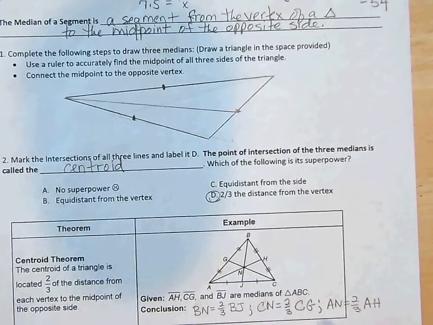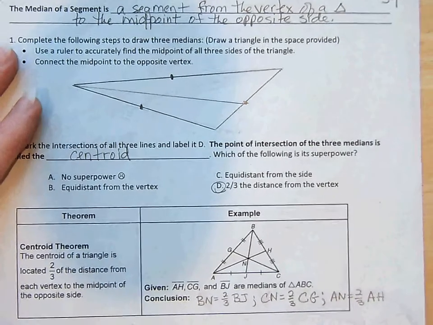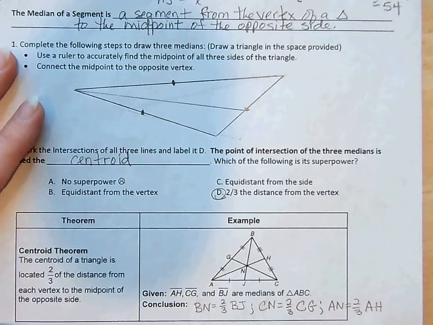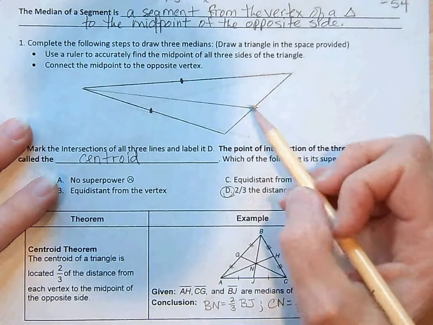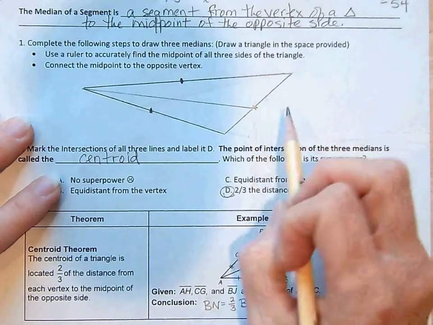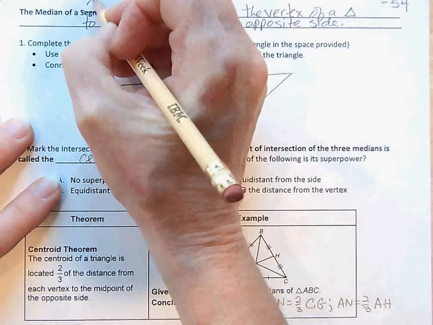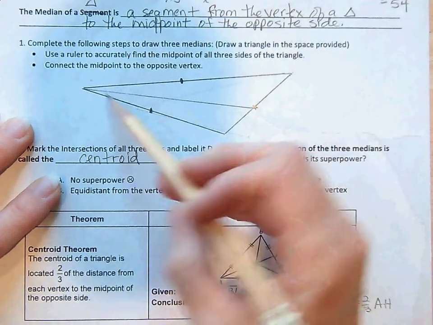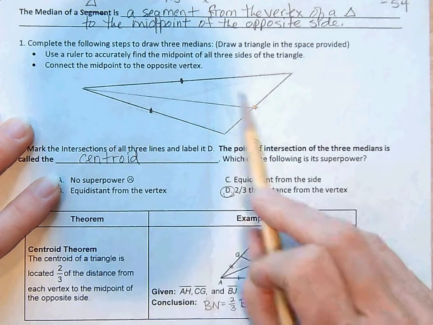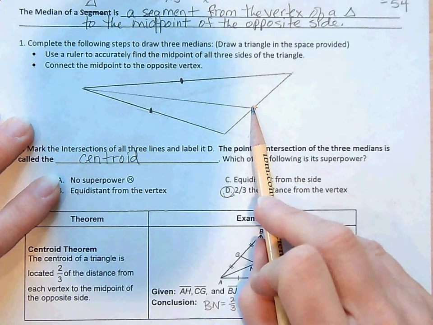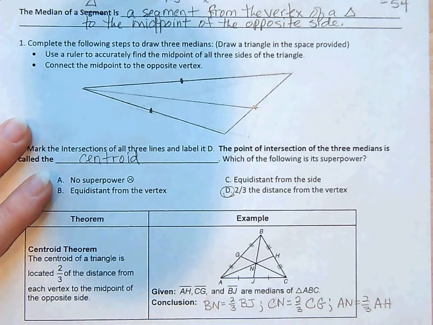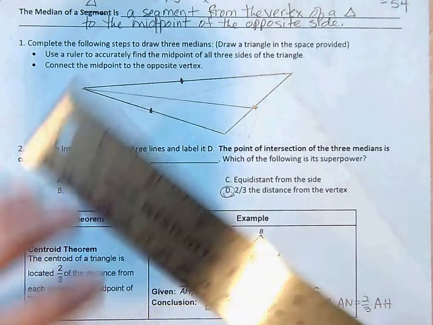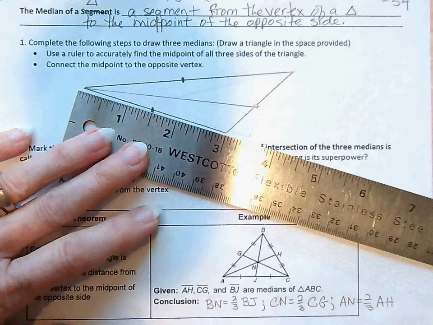Okay, that's angle bisectors. Now we're going to talk about medians. A median of a triangle is a segment from the vertex of the triangle to the midpoint of the opposite side. Okay, so now I want you to stop and draw a triangle, your own triangle. It doesn't have to look like this, it can be whatever triangle you want, and use a ruler and measure. You don't have to construct the midpoint, we're just going to measure.